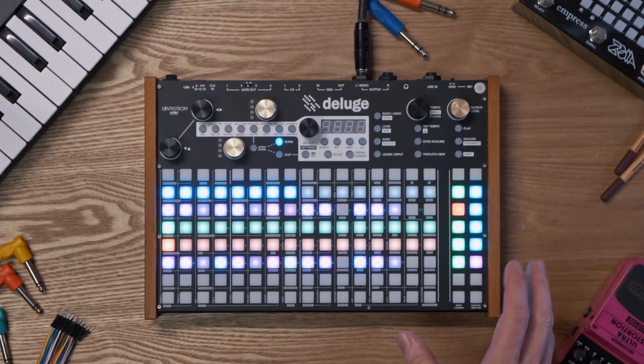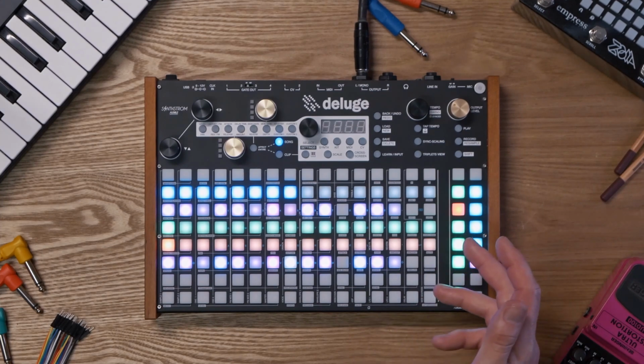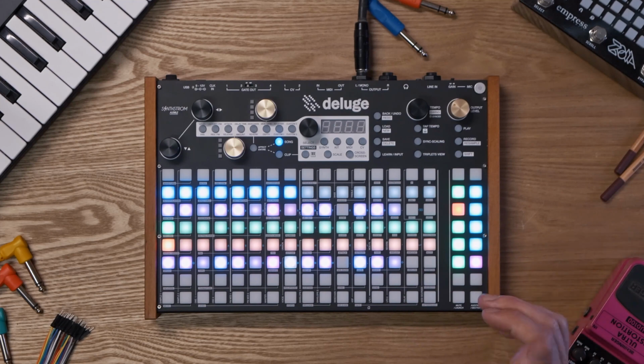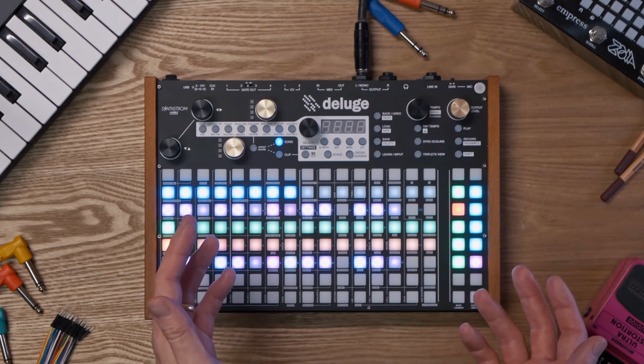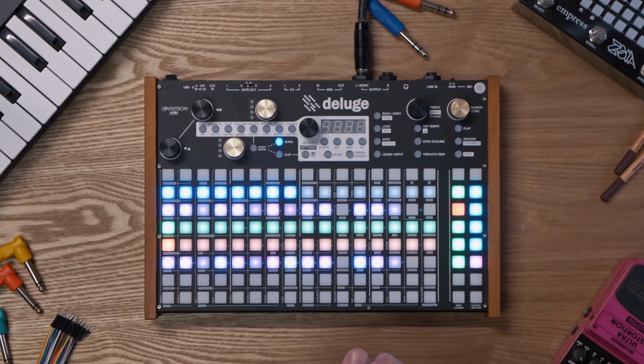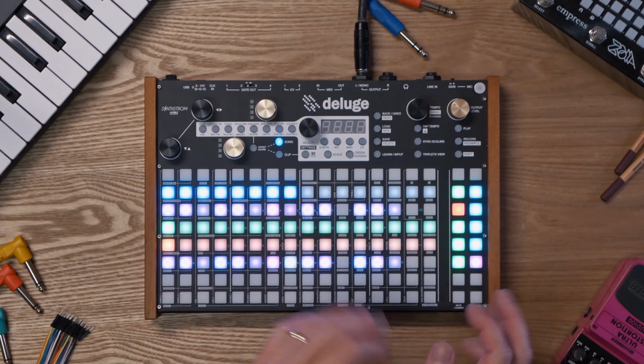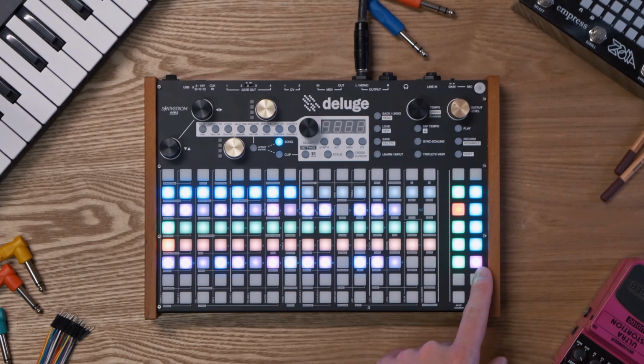The reason the Deluge does this is because you often want to make variations on a clip, but you don't want them to play at the same time. I can't think of an instance where I would want these two bass patches to be playing at the same time. But again, we will go into the workaround for being able to do that. Before we do though, let's have a look at what we've got here with these sections.